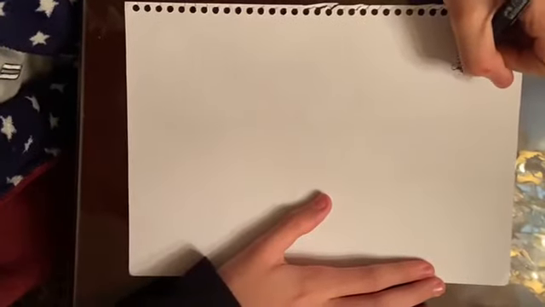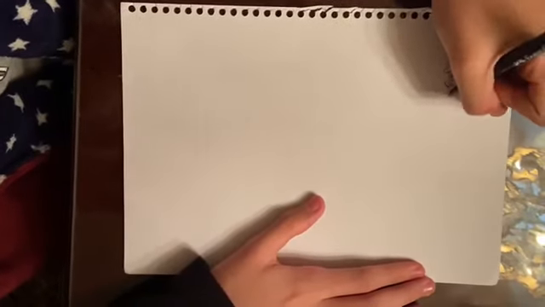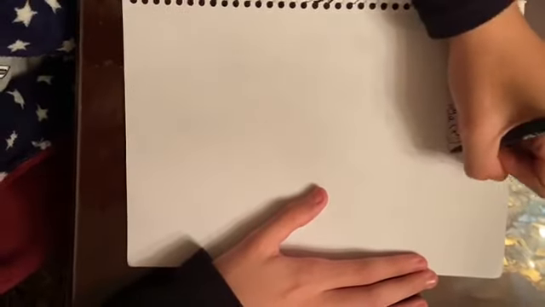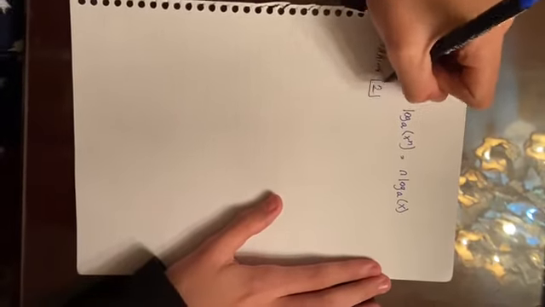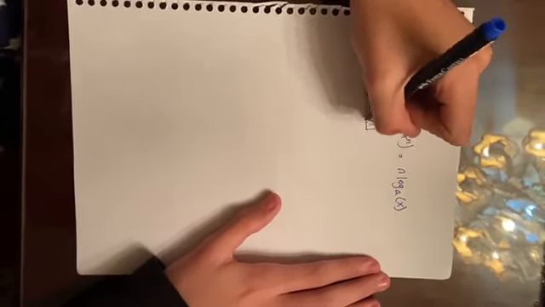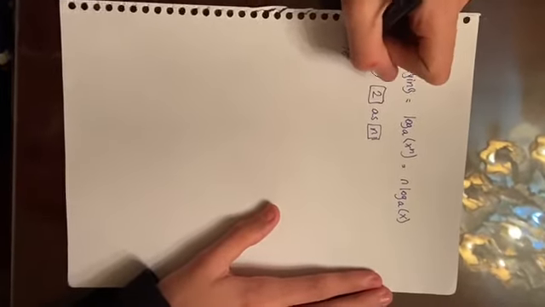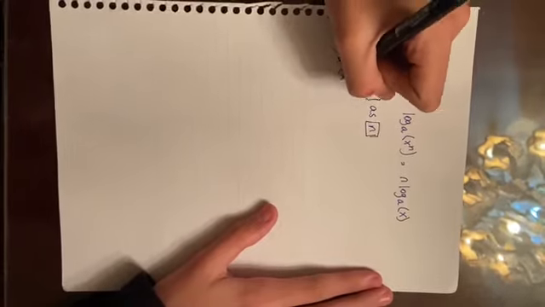For the third property, I personally find that it's the easiest one to verify, and here's why. And also, I apologize in advance for the rotation of the camera. It's just how it went when I was filming it. And so for the third property, we know that log base a of x to the power of n equals n log a of x. For this exact property, I took 2 as my n just to make things easier, and you'll see why in a second.